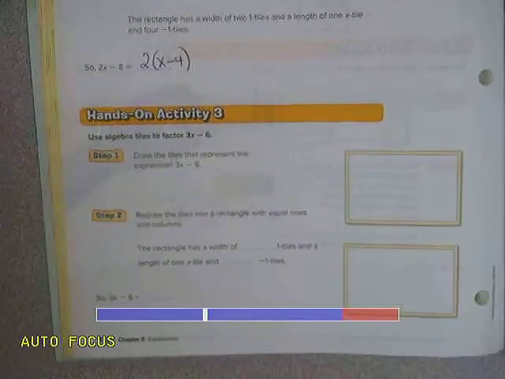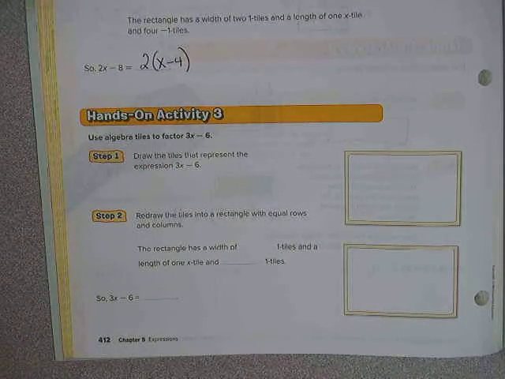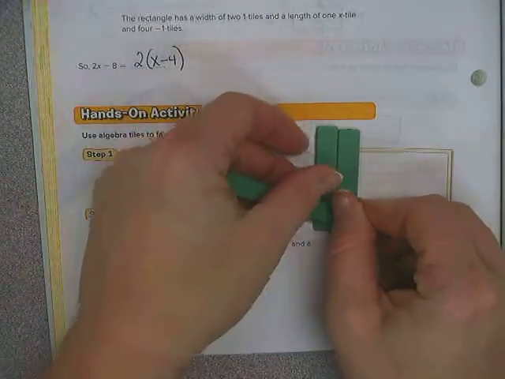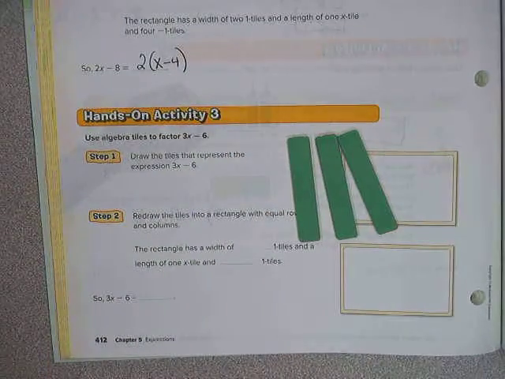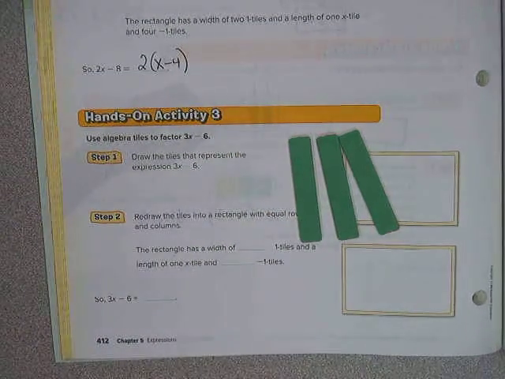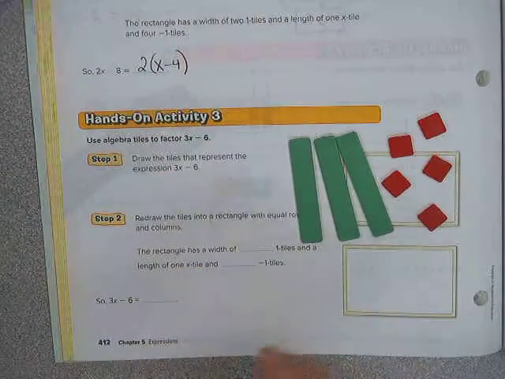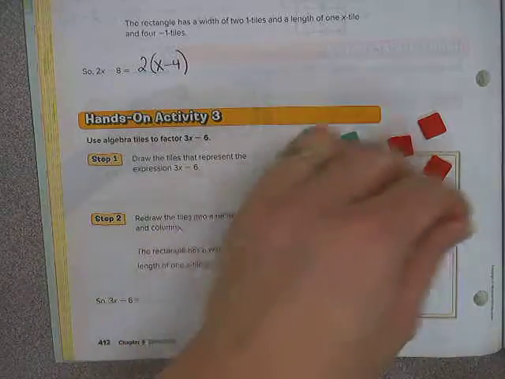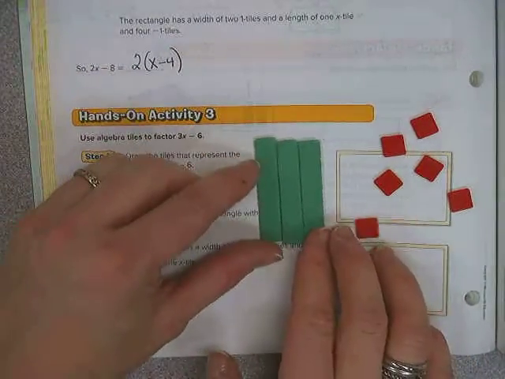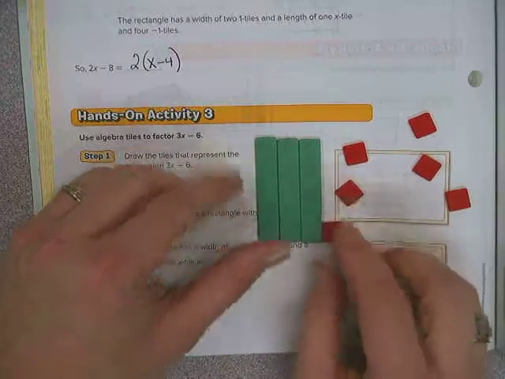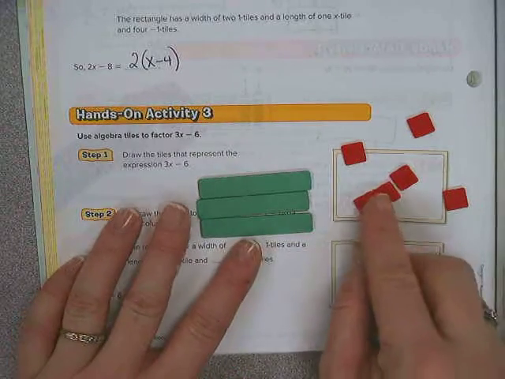Okay, so here's where you get your tiles out. So looking in your bins, you need to find 3 x's. So there's my 3 x's. And 6 negatives. So that's going to look like this. Okay, and you're going to try to position them and to rearrange them to see if we can make a rectangle. I'm going to turn them like this.